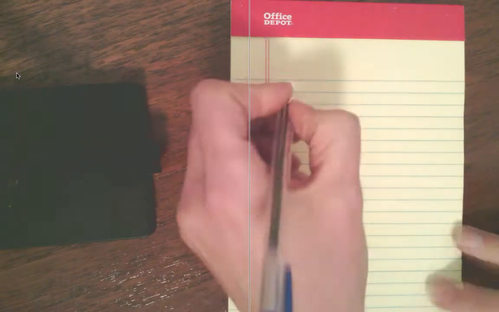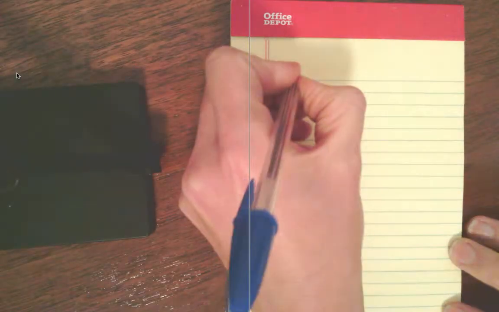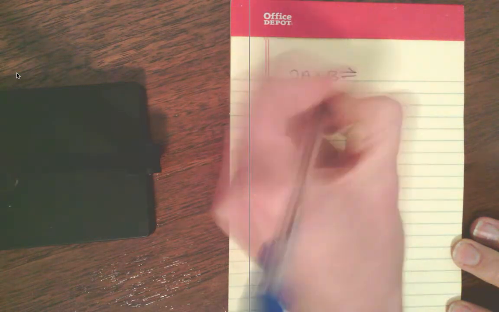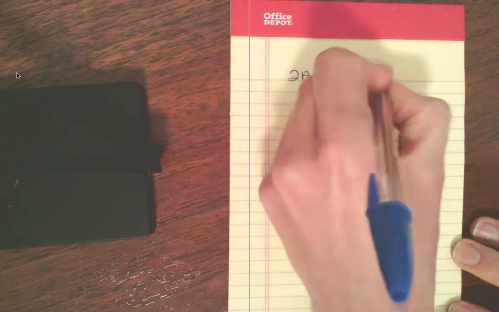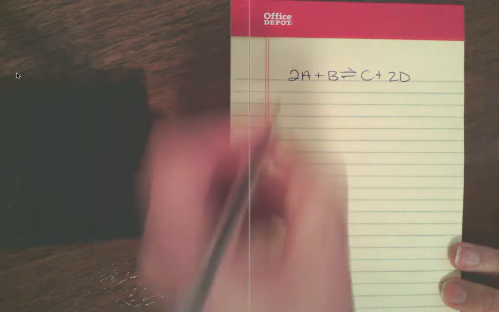The second problem, I'm just going to use generic letters instead of an actual equation. So let's say the equation is 2A plus B produces C plus 2D. It's the exact same concept, but only slightly more complicated.